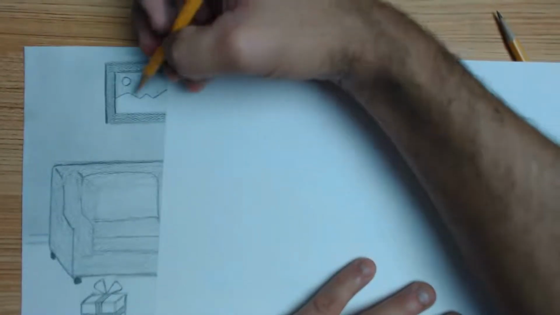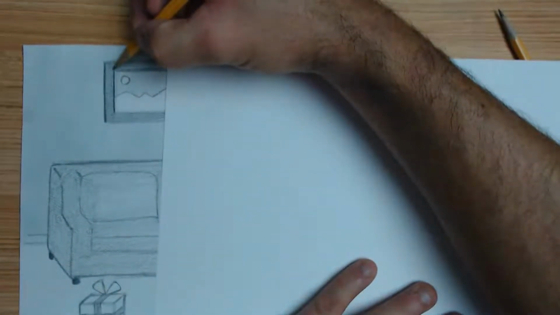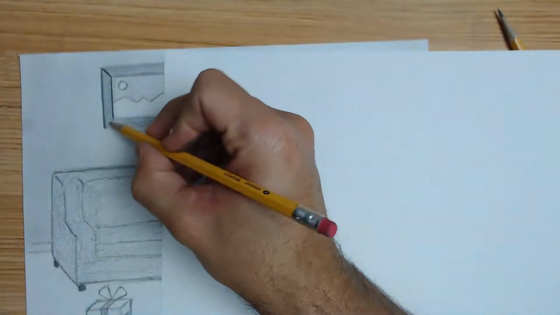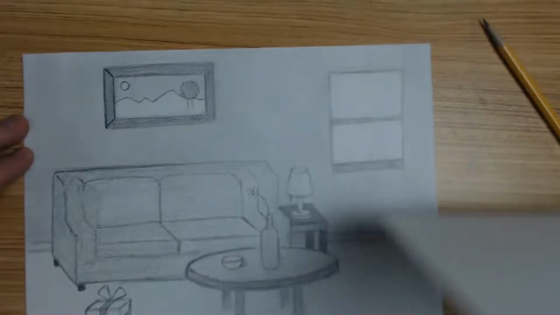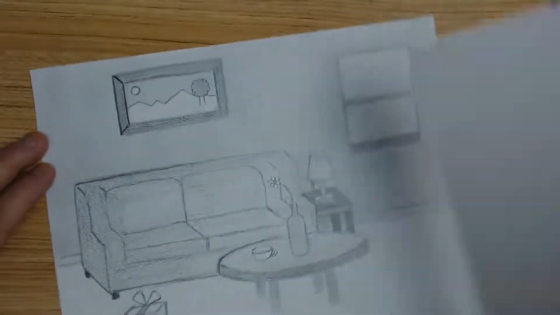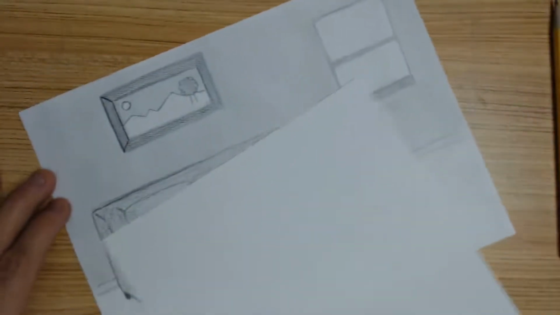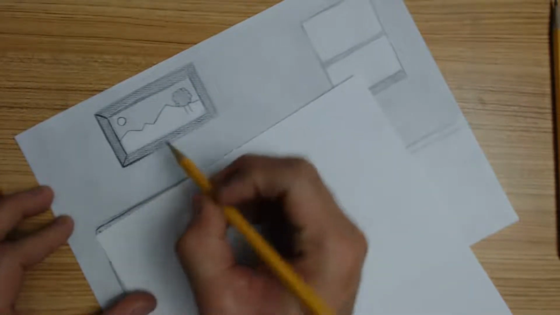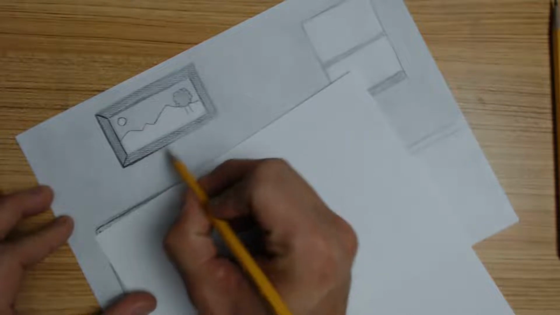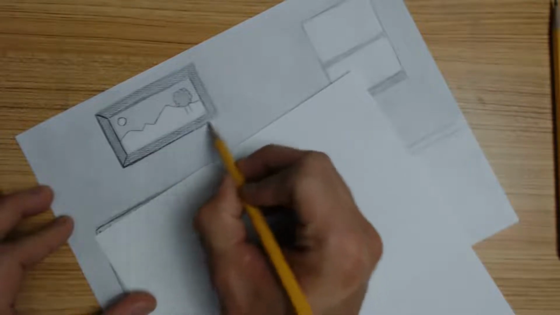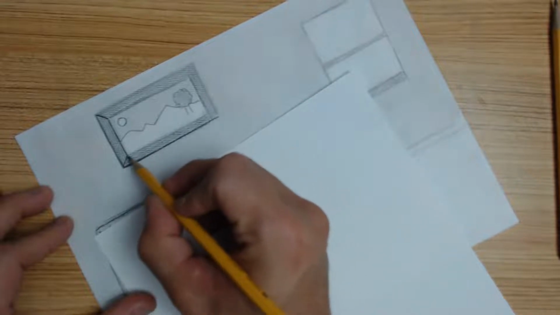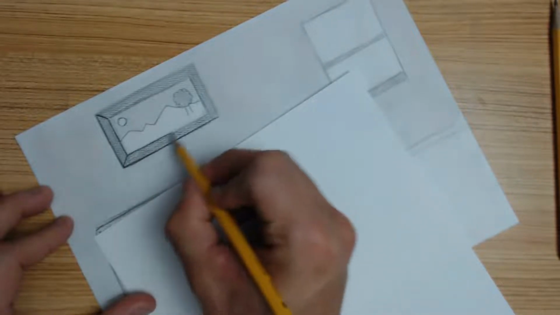On the frame, you can make an angle like this here. Frames do have that. This is how the wooden frame connects in an angle. You see, by defining the outline, the image gets a little more defined and crisp compared to what surrounds it.